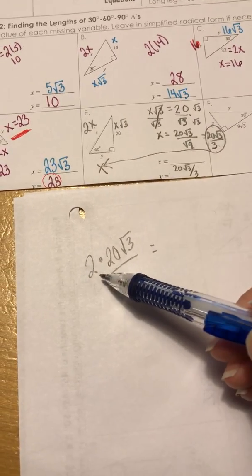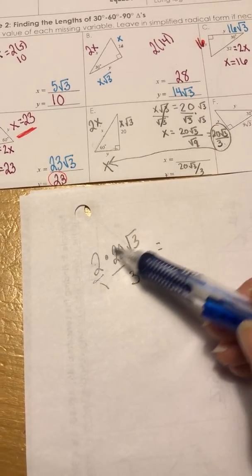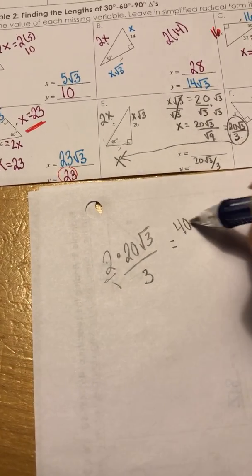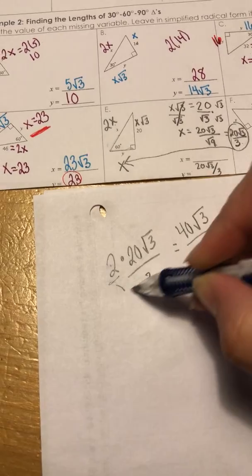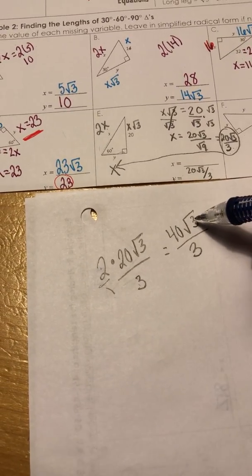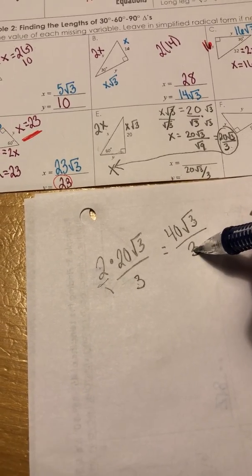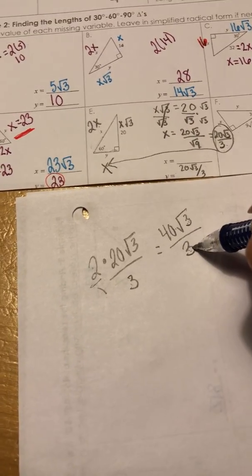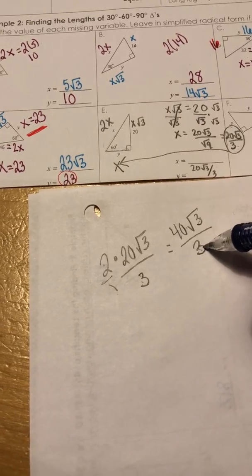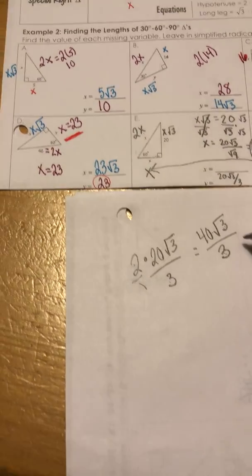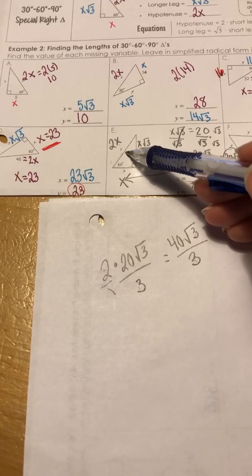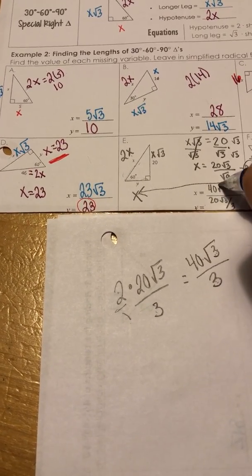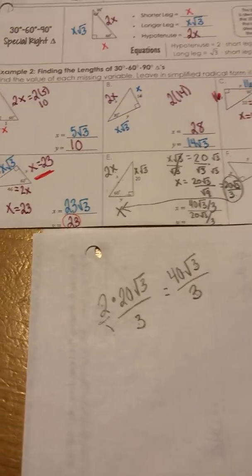Okay, so when you multiply fractions, you can think of this over 1, and you multiply across. So 20 times 2 would be 40 radical 3, and 1 times 3 is 3. These cannot cancel. This isn't a radical. 40 and 3 cannot reduce because they are not divisible by anything but 1. So this means that my hypotenuse, which they labeled x, is 40 radical 3 over 3.